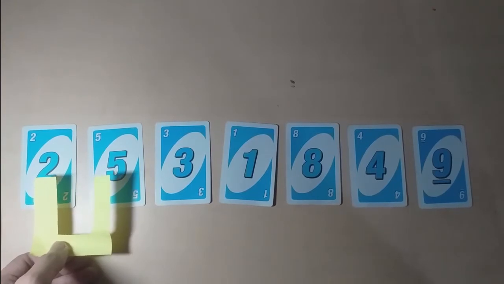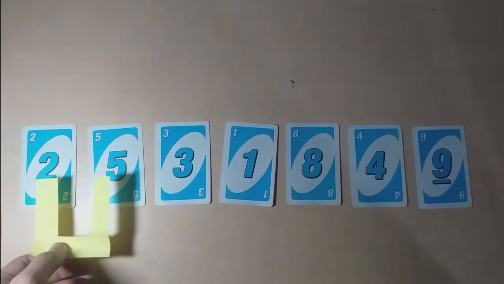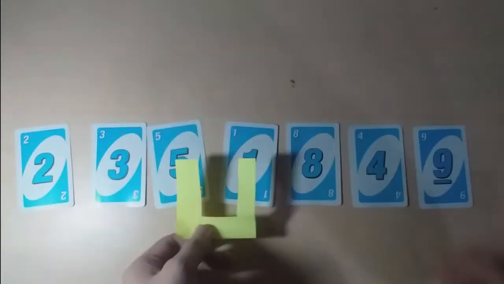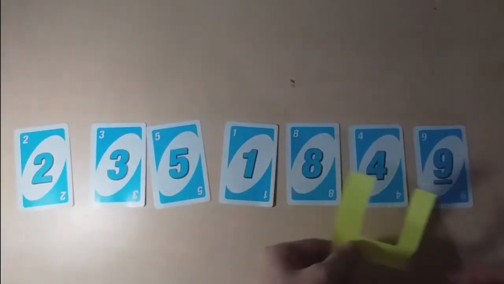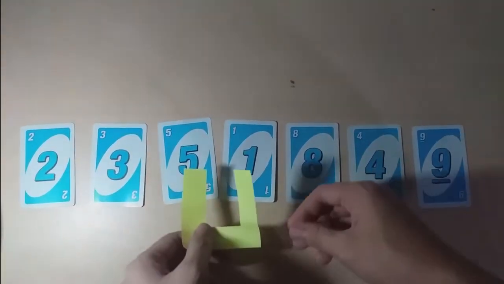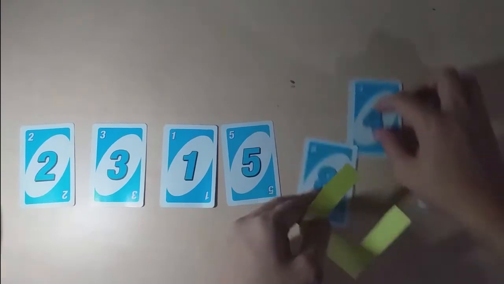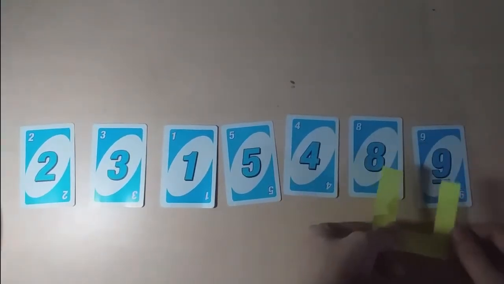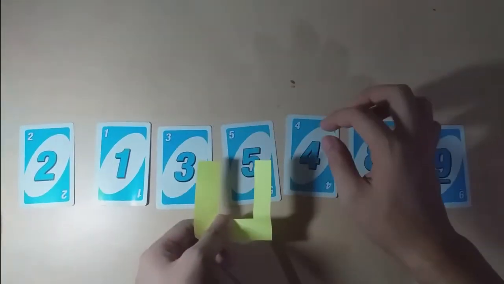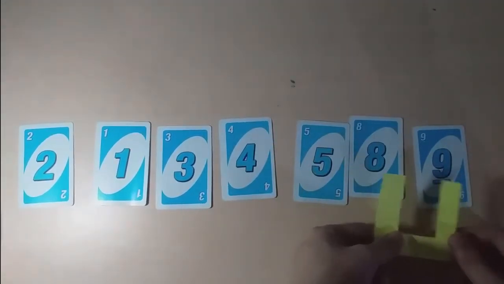Compare this. If this is bigger, then switch, but 2 is less than 5, so it just stays there. Then you move on to the next, then you switch, and so on and so forth until you sort the numbers. So to continue, 5 and 1, you switch. 5 and 8, no. 8 and 4, yes, you switch. 8 and 9, so no. Then repeat again. 2 and 3, no. 3 and 1, yes. 3 and 5, no. 5 and 4, yes. Then 5 and 8, then 8 and 9, no.